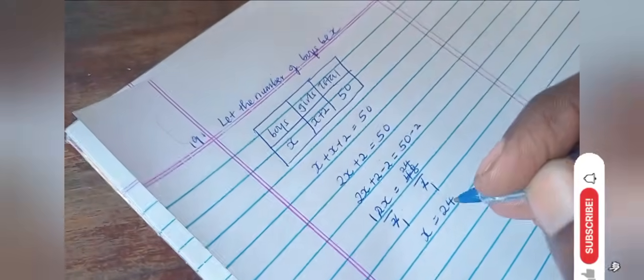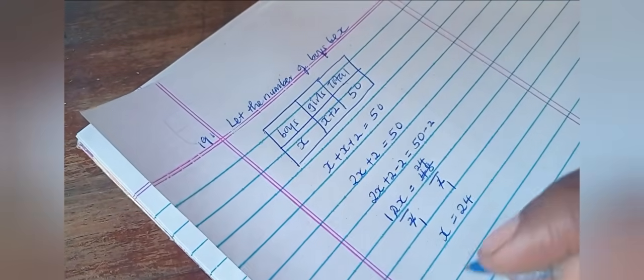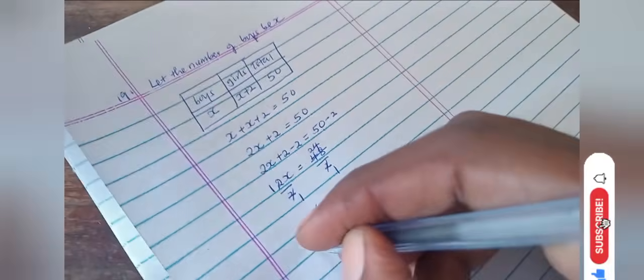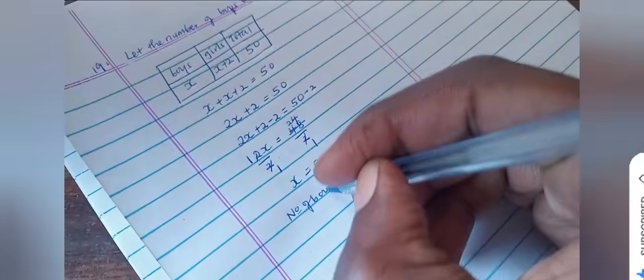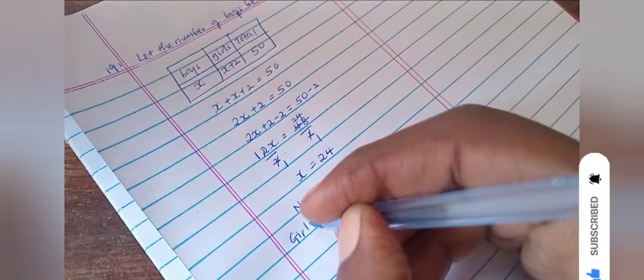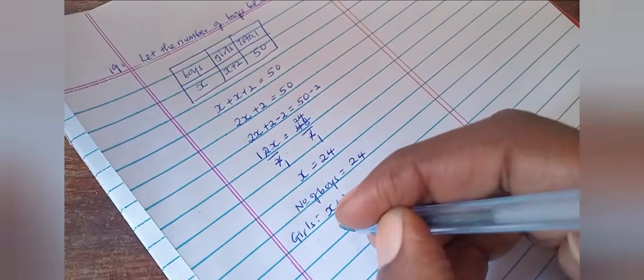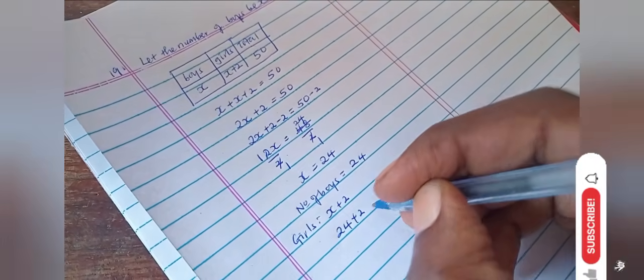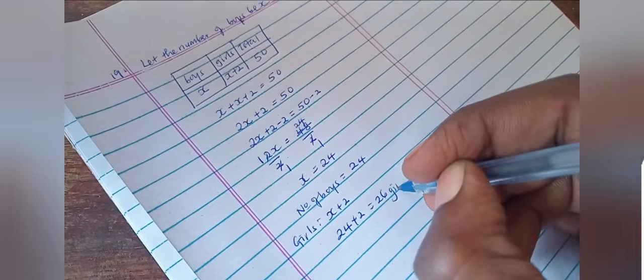The question says find the number of boys and girls. So the number of boys equals X, which is 24. The girls are X plus 2, so 24 plus 2, giving you 26 girls. Let's proceed to number 20.